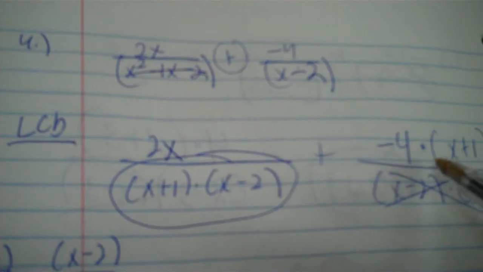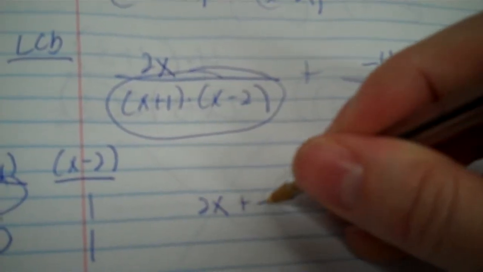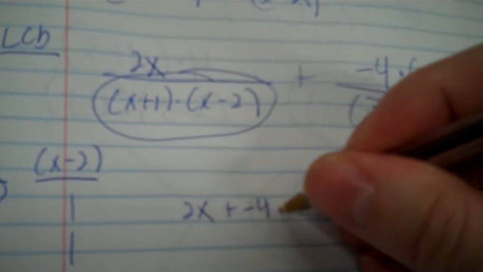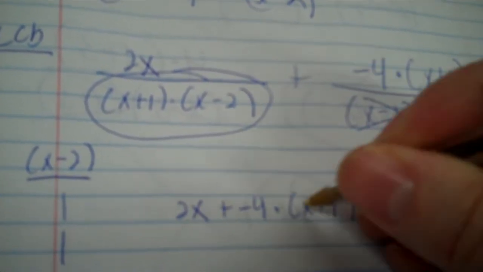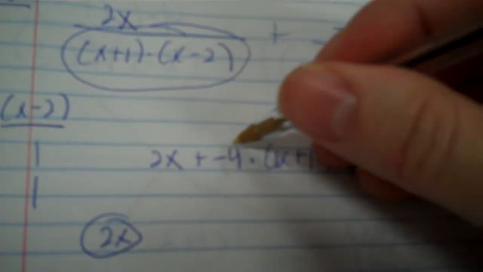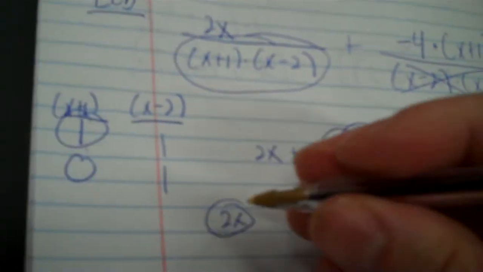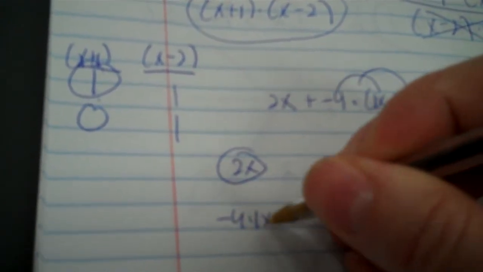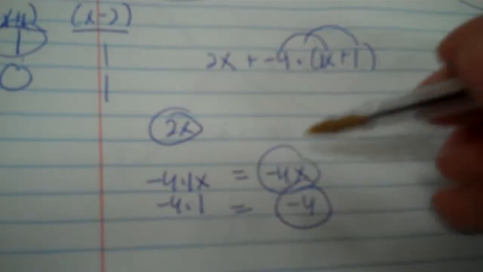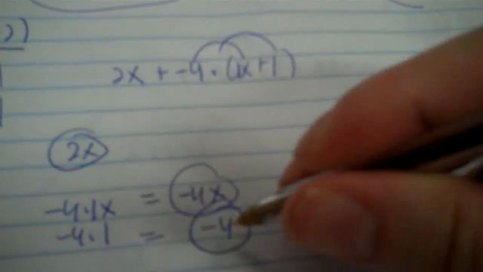So now I write the top as one single expression. We have 2x plus negative 4 times x plus 1. Okay, so 2x doesn't have to be multiplied, but I need to distribute my negative 4. So I'm going to take negative 4 times 1x and negative 4 times 1. So combine your x's, that makes negative 2x minus 4.